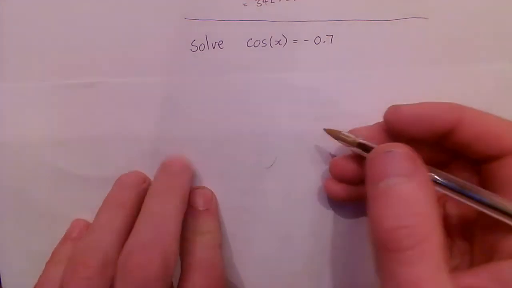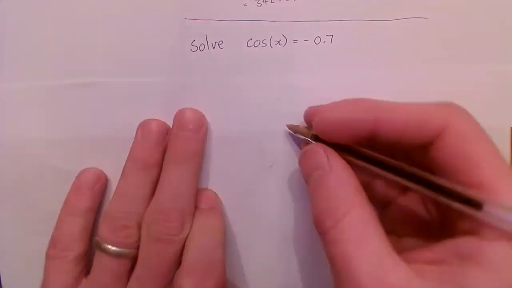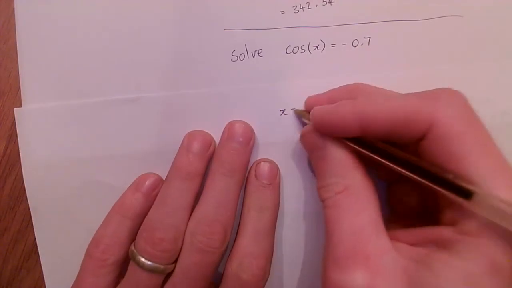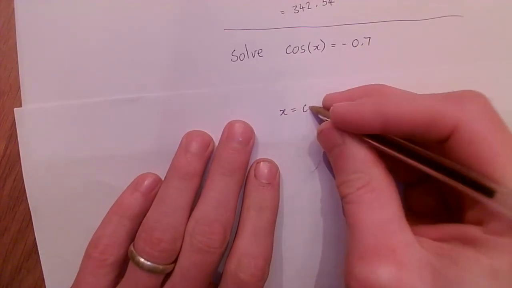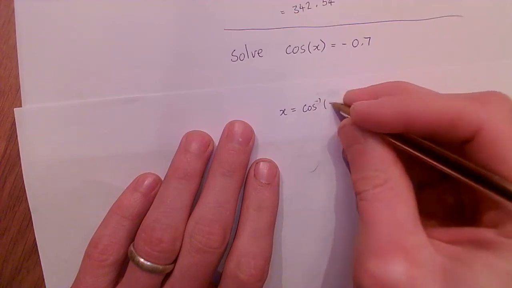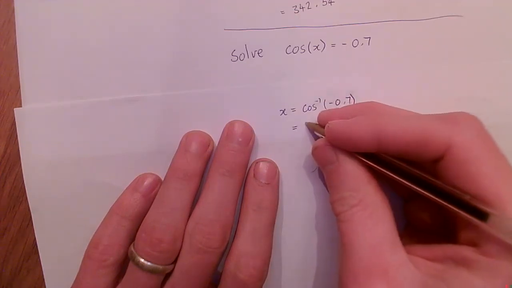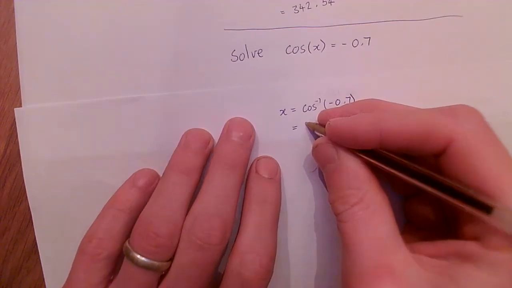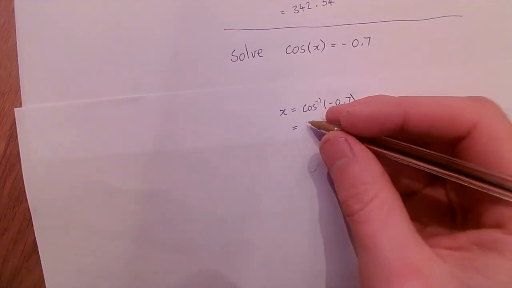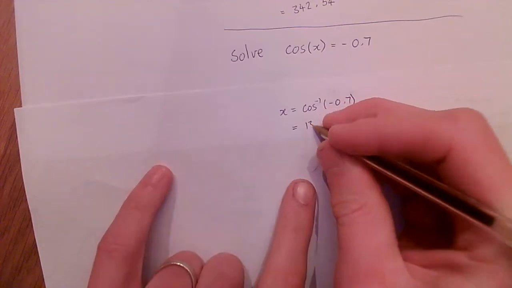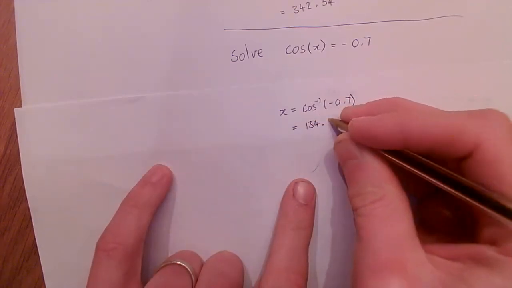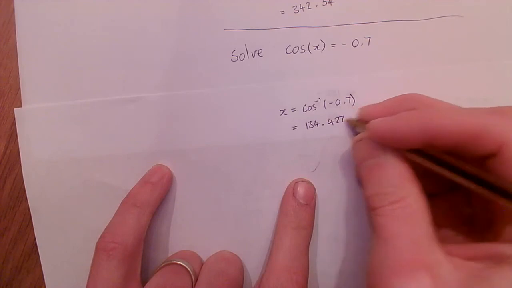So let's run through the solution to that. Now, method 1, we just fire in, we go x equals cos to the minus 1 of minus 0.7. That gives us a value straight away. That churns out a value for us. And the value that churns out is 134. When you put this in the calculator, that is 134.427004.